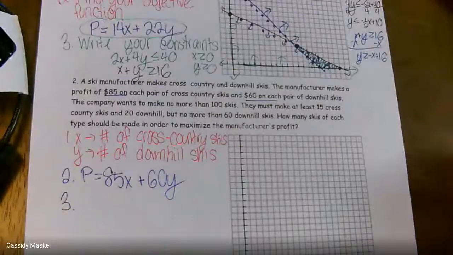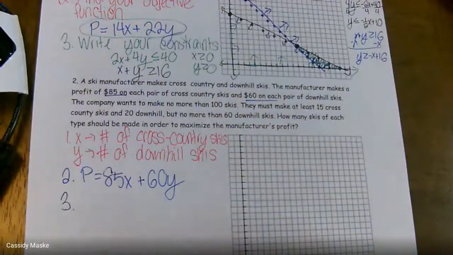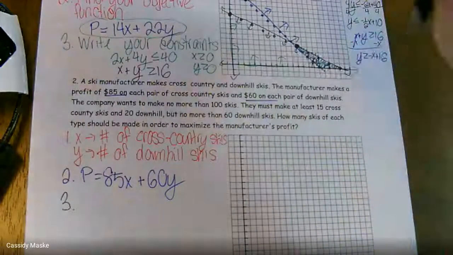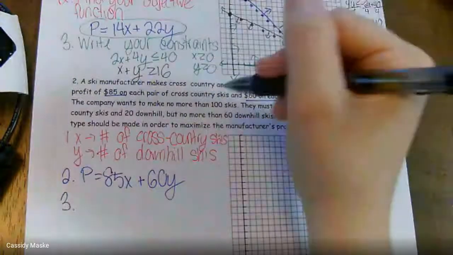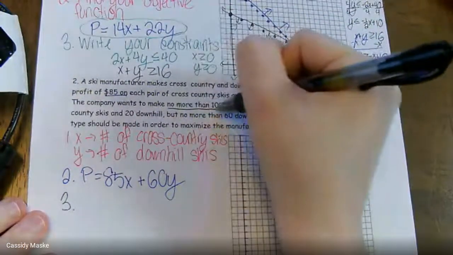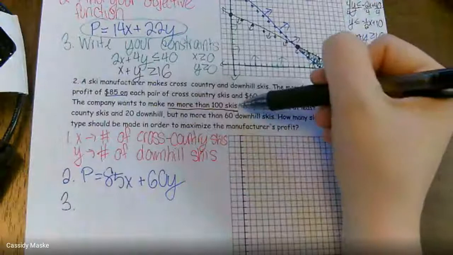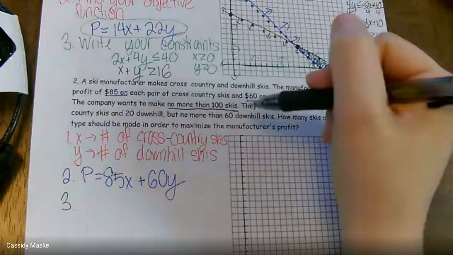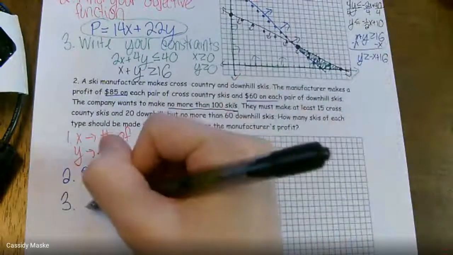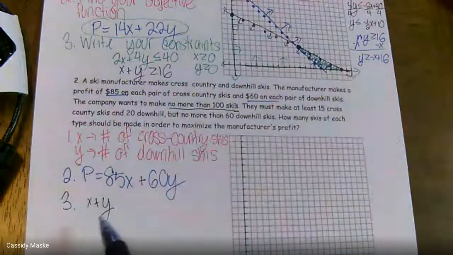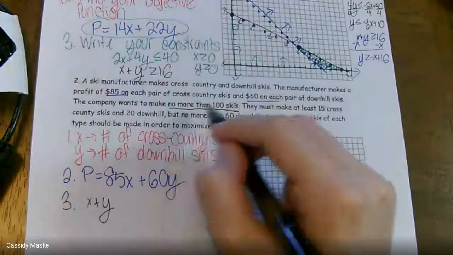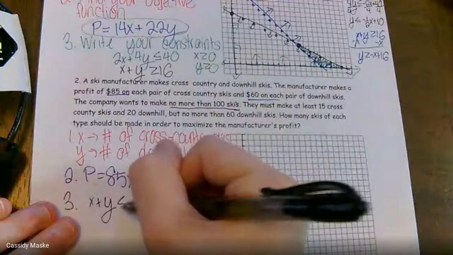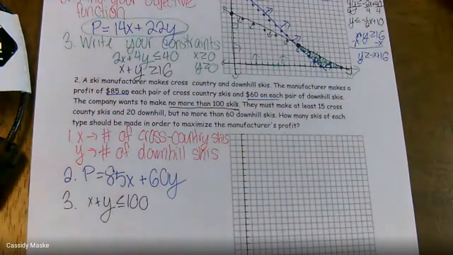Okay, so let's take it one step at a time and see what we are talking about here. First thing it says is the company wants to make no more than 100 skis. Do you see how this is not specifying what type of ski? It's just saying skis in general. So whenever it doesn't specify the type, it's just going to be X plus Y, because both types of skis together. We want it to be no more than 100. So no more than is less than or equal to 100.